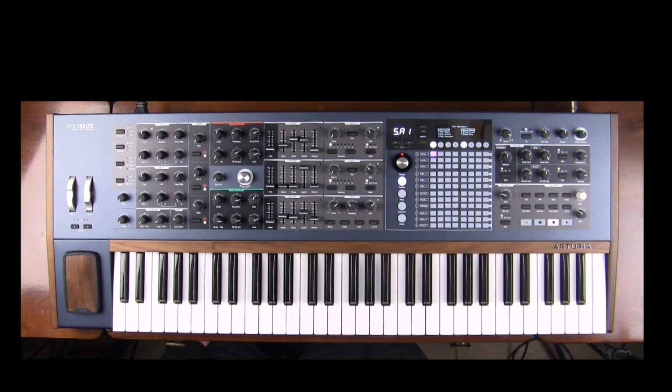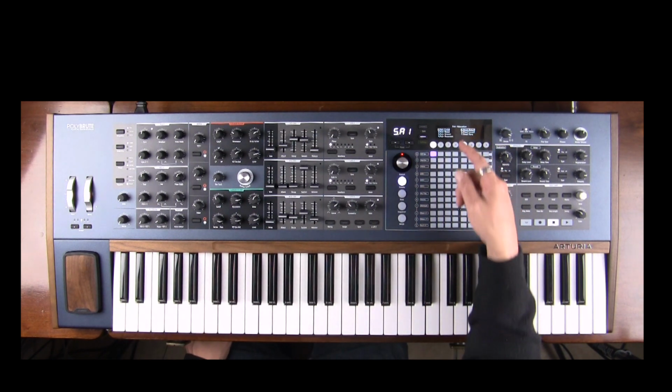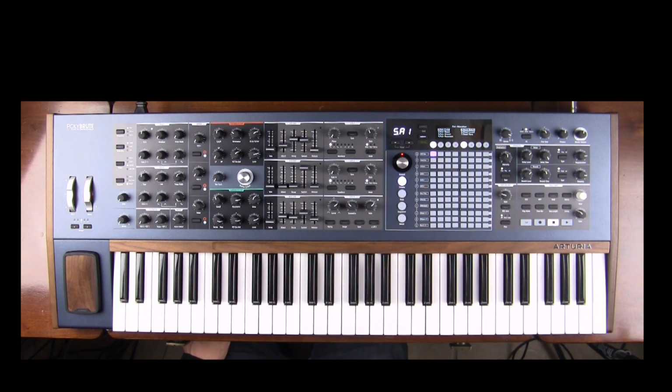I do know that cycle means that it will assign oscillator 1 to the first note, oscillator 2 to the second note, oscillator 3 to the third note, et cetera. There's a variety of different ways that they will distribute the various oscillators available compared to what notes you're playing. And you have the ability to choose how that happens.